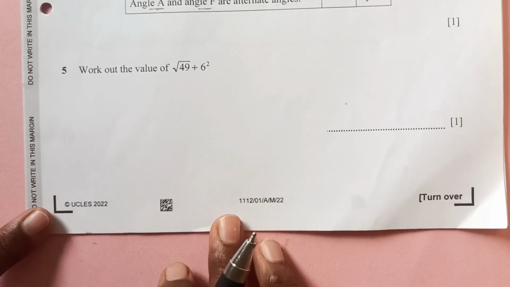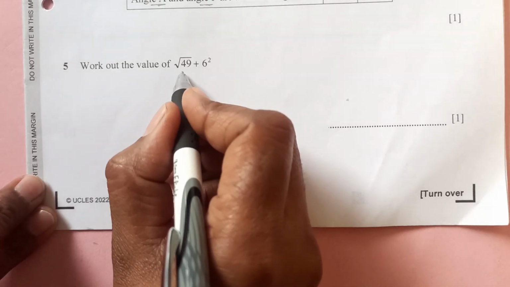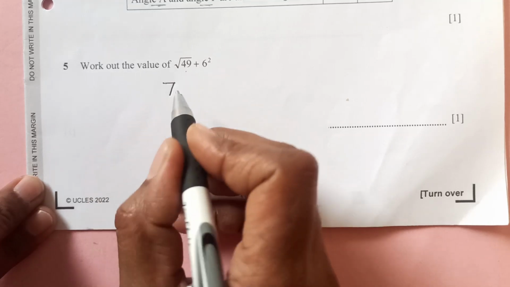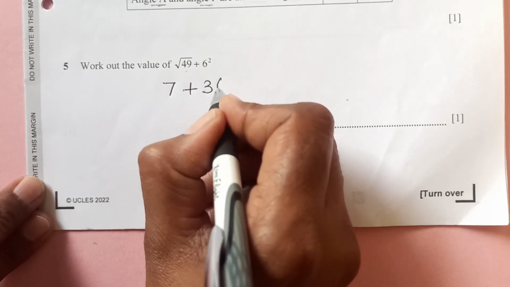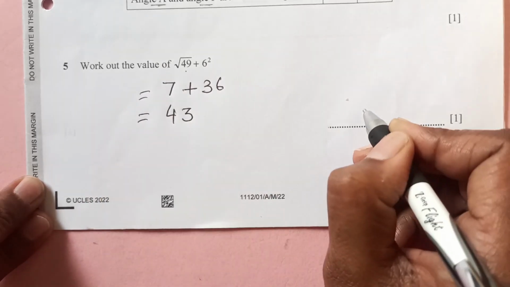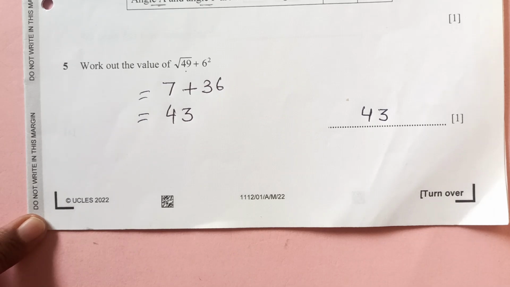Next question that we are taking here is: work out the value of square root 49 plus 6 squared. Now the square root of 49 is 7 because 7 times 7 is 49, and 6 squared is 36. So this is 43. You see, these are like free marks.